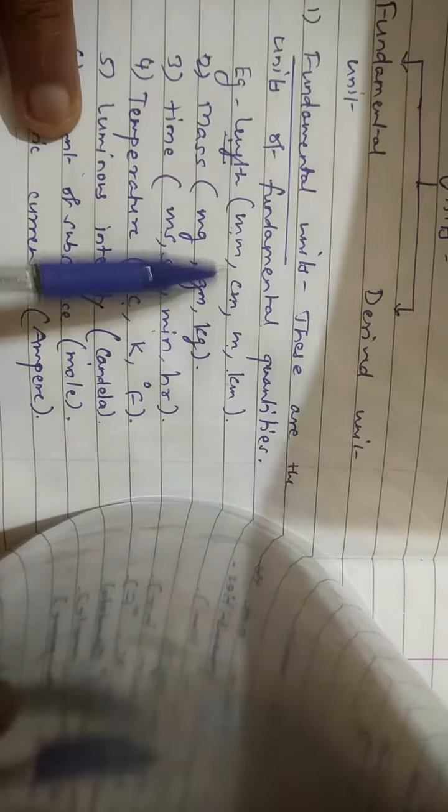So the radius may be measured in millimeters, and then this will be millimeter square, because you are writing r square here. If the radius is in centimeters, this will be centimeter square, and if it is in meters, this will be meter square. Now secondly, suppose I take volume.